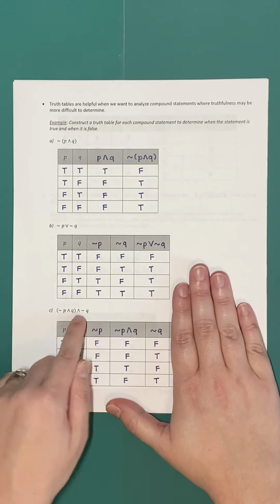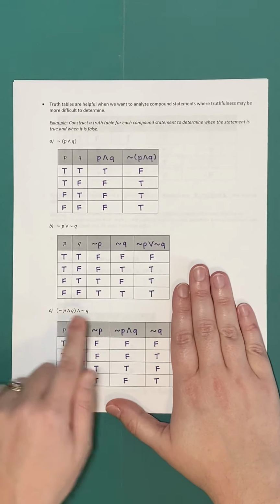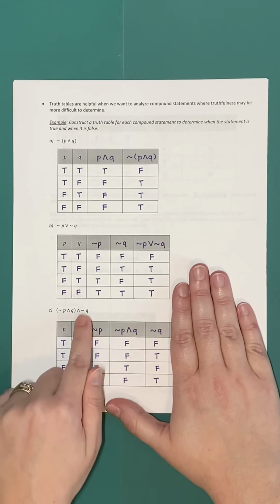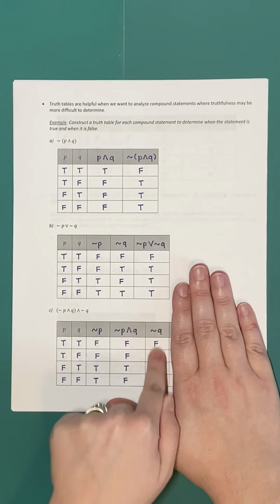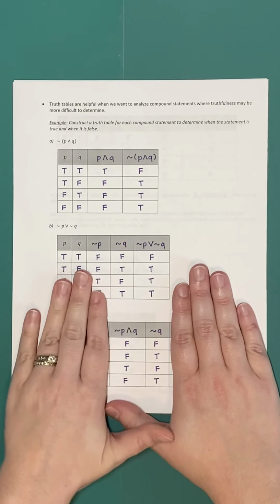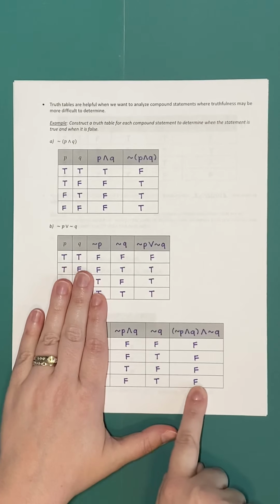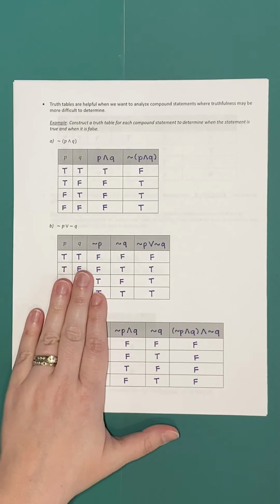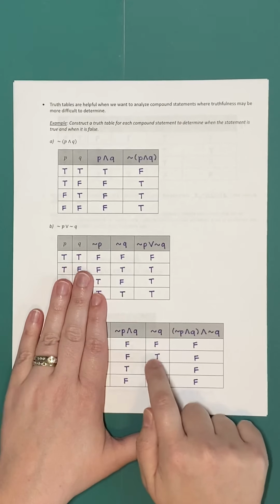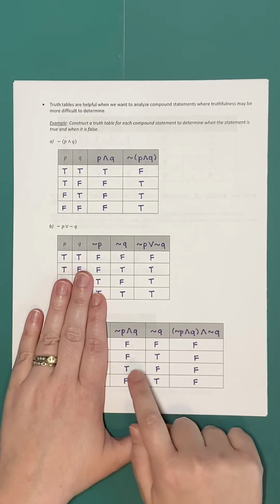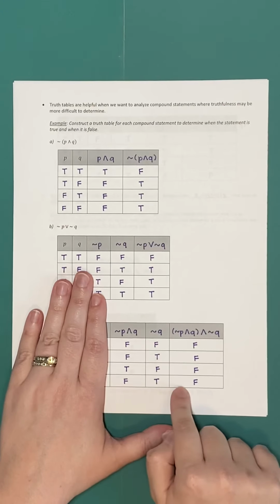So what do I actually need? I need the result here, so I need this column, and I need the result here, so I need this column. So all of these results are no longer needed. These are the two things being combined together in our last column. Now again, we're combining with conjunction using the word and. So the result is only true if both of these statements being combined are true. So false and false is false. False and true is false. True and false is false. False and true is false.